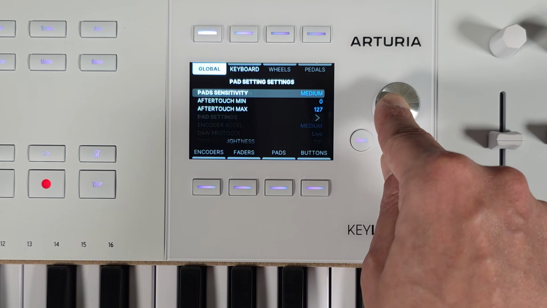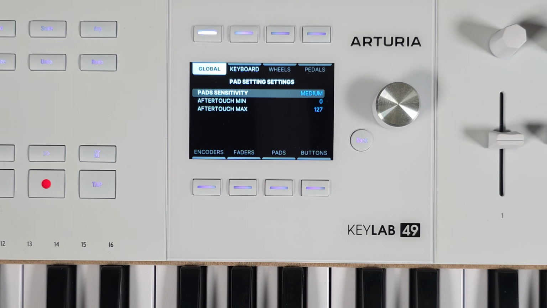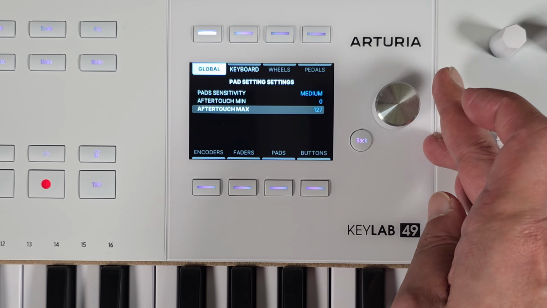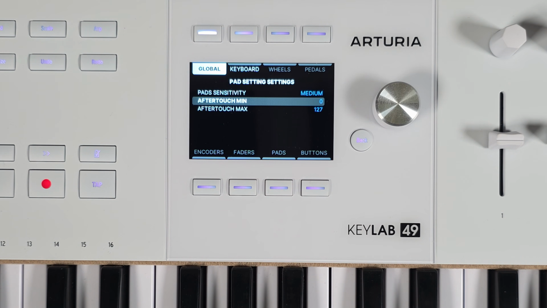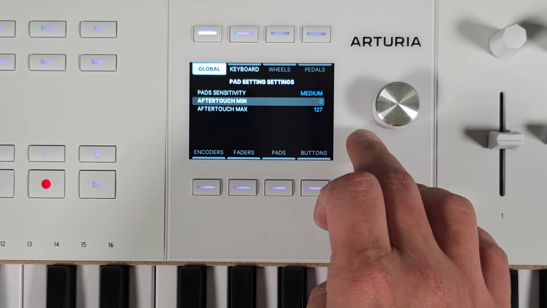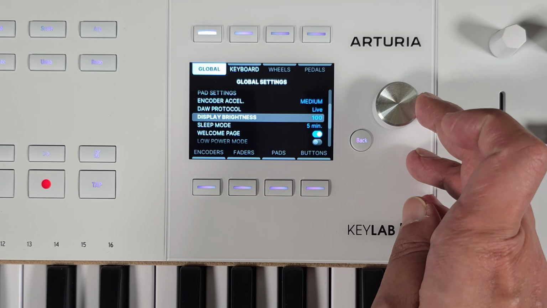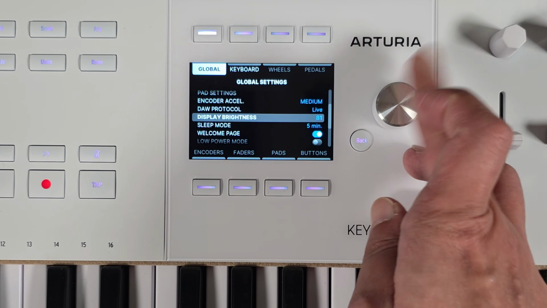This is something super useful because most people, when they get a controller, the pad is just not the way they want. And some controllers, they don't let you really configure how the pad really works, or how sensitive it is. Well, right here you can configure the sensitivity, and then of course you can set the minimum or maximum aftertouch. Then if I go back, you get the same idea. You can change the brightness of the keyboard. You can take it down or just go up.